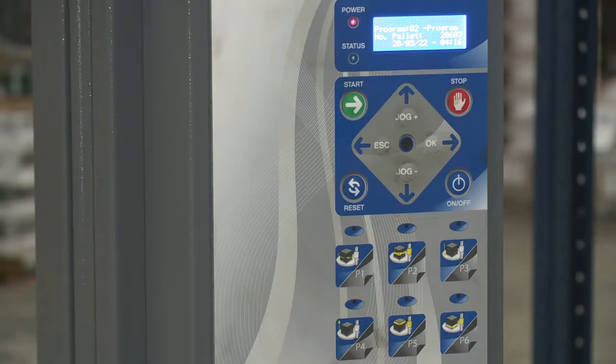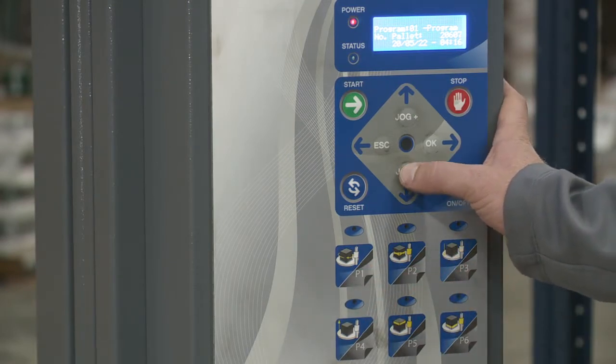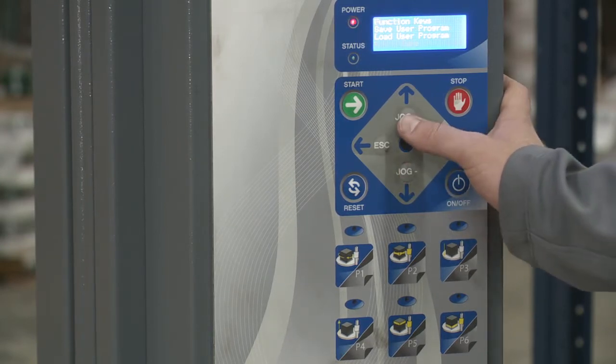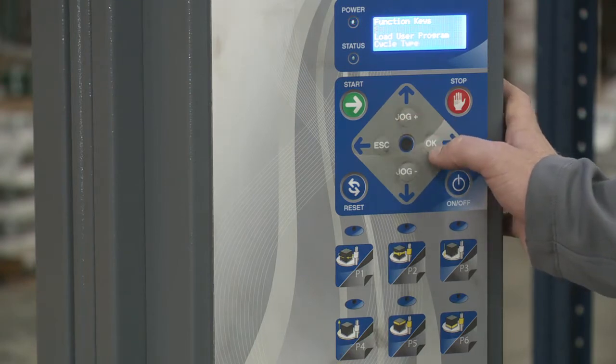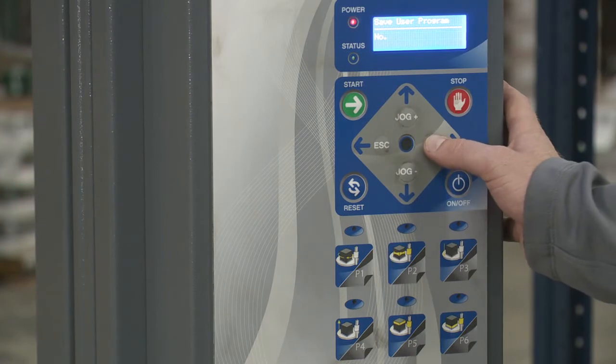So let's go over here and show you how we can get that setting going. All right, so I like what I had in program 1, so I'm going to use that as my baseline again. I'm going to jog down to cycle type, go there, and choose layers, hit OK. Then I'm going to go up and save user program, and I'm going to save it as number 4 because I still want to keep that number 1.